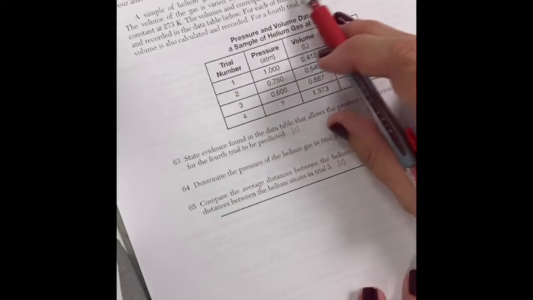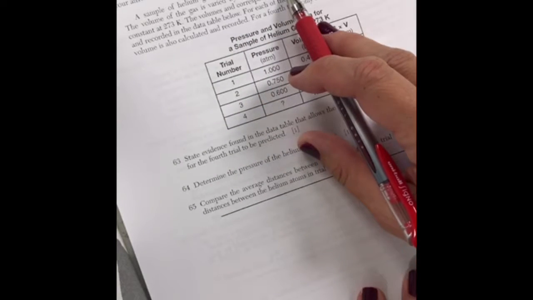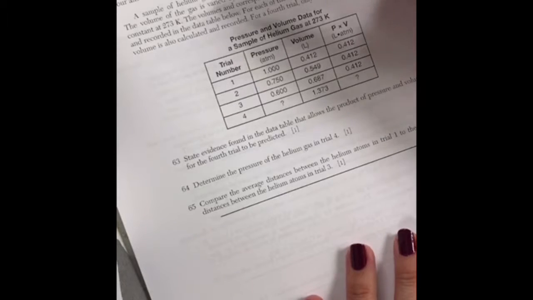All right, next one. A sample of helium gas is placed in a rigid cylinder that has a movable piston. The volume is varied by moving the piston while the temperature is held constant. So that means I've got a sample and I can move it to change the volume of my gas, but I'm keeping the temperature the same. The volumes and pressures are measured and recorded below.